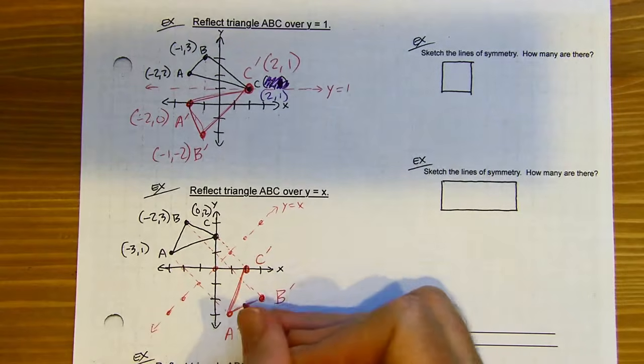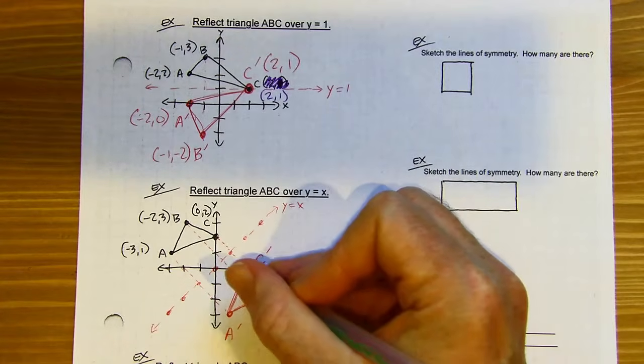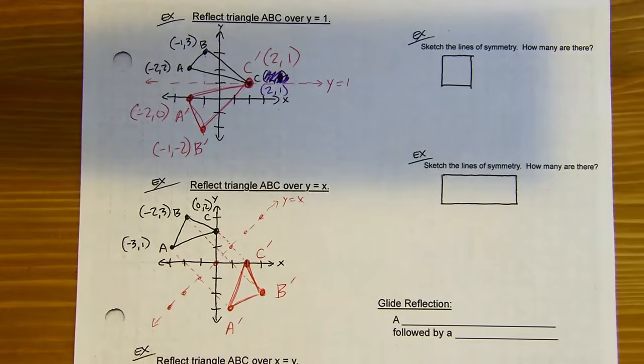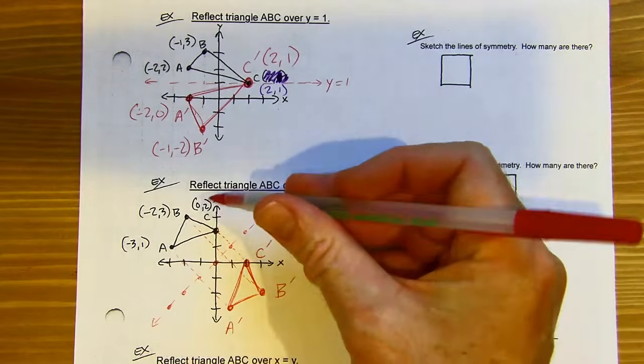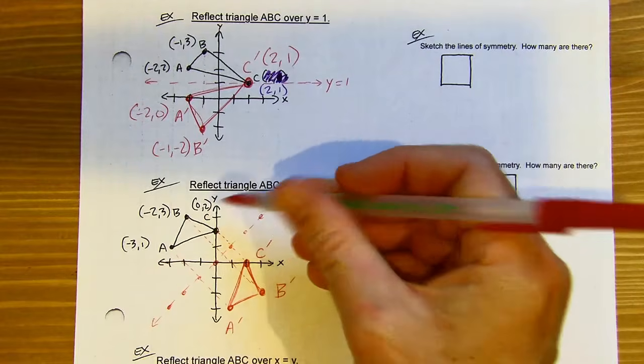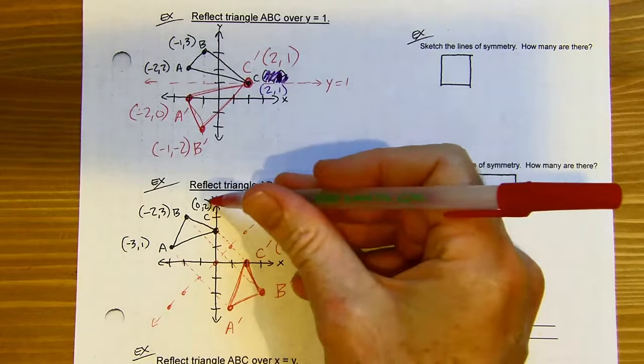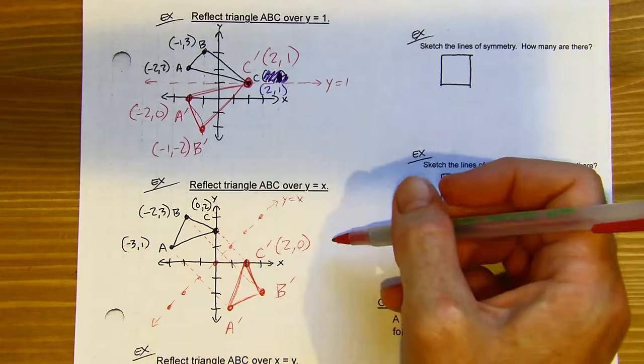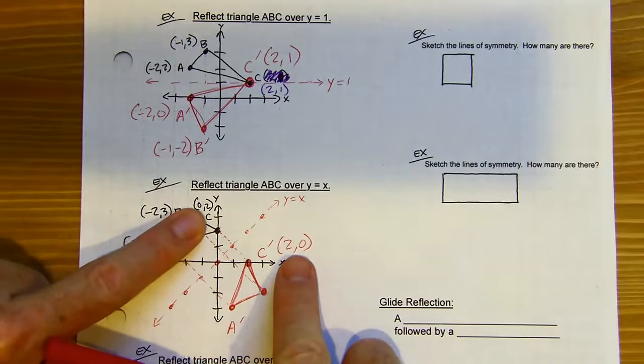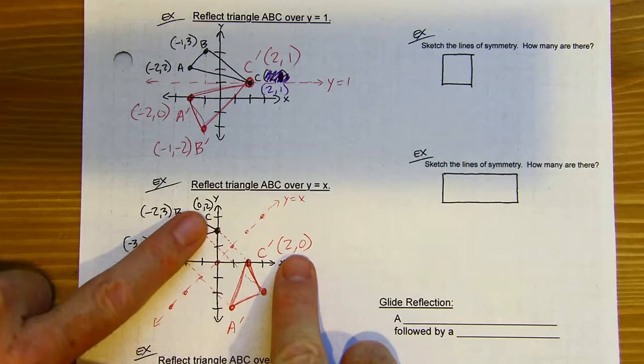So what if you just have a sketch on a piece of binder paper, or you can't see the grid? You can't really count diagonal boxes then, right? But that's okay because when we're going over y equals x, there's another method. Okay, so my original C was at 0, 2, and then this ended up at 2, 0. 0, 2, 2, 0. So those are pretty closely related. They're actually just flipped, right?